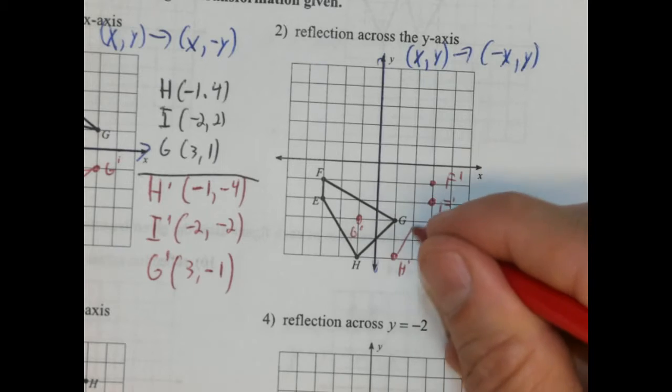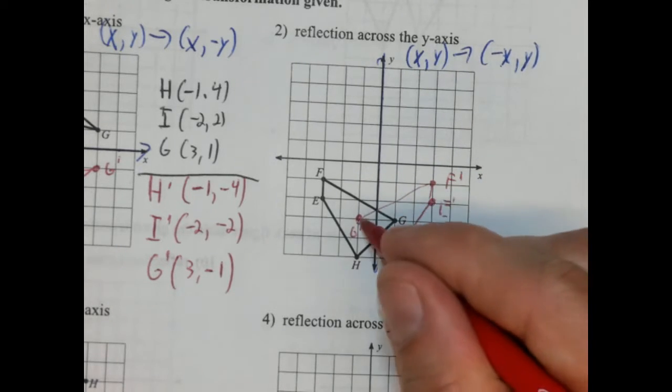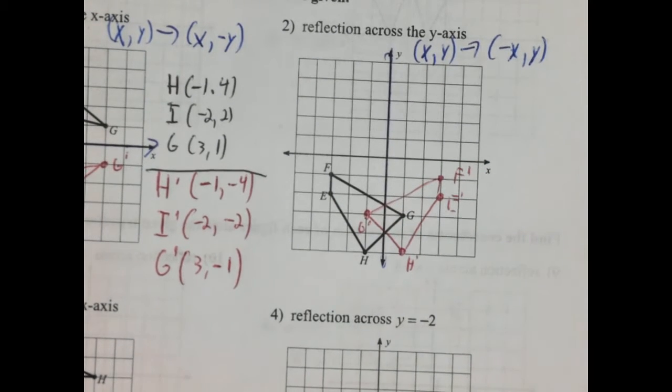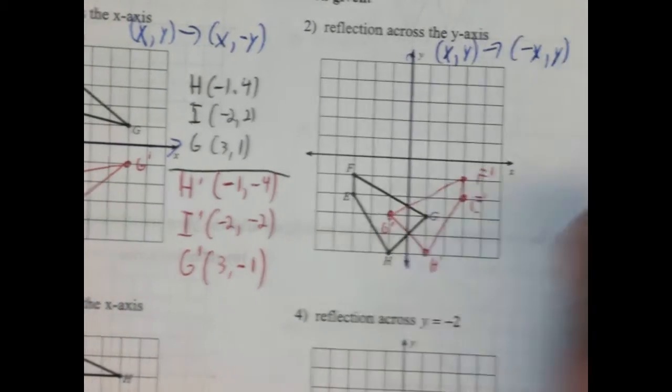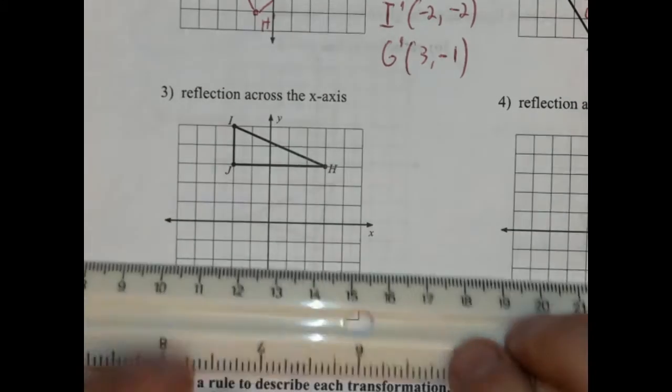And you'll notice this should create a congruent figure. They should be congruent because reflections preserve congruency because it's a rigid transformation. All right, cool. Let's keep going. Reflection across the x-axis.